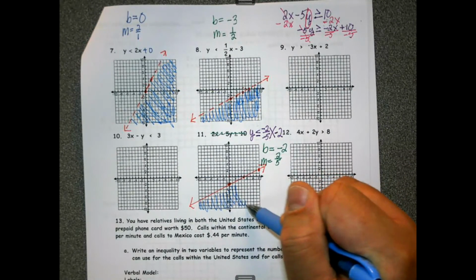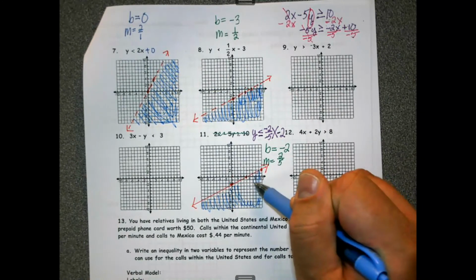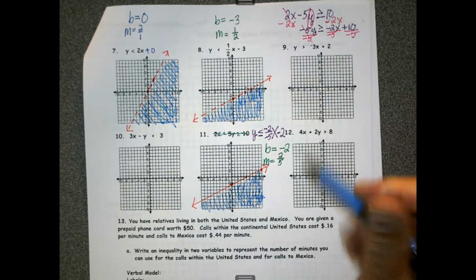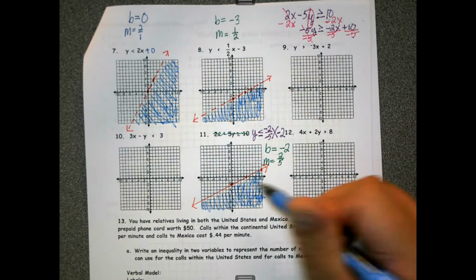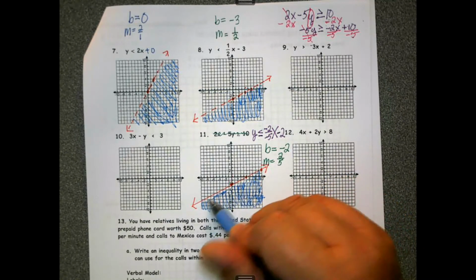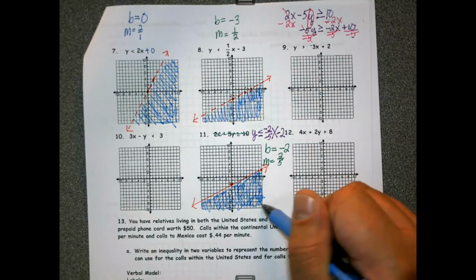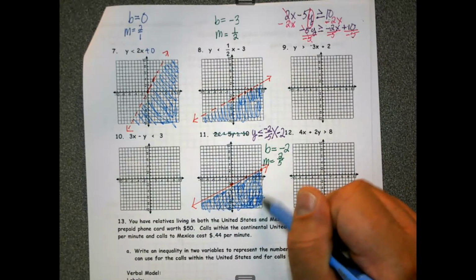You have a worksheet on this? Do you have a worksheet? I'm going to have to print one out for you for tomorrow. You guys are going to work on this all day tomorrow. Bless you, my son. You're welcome.